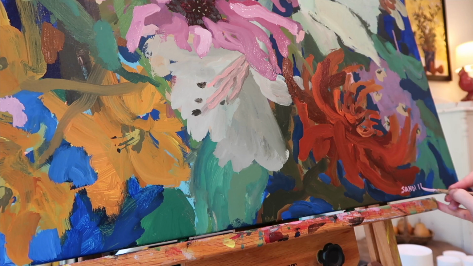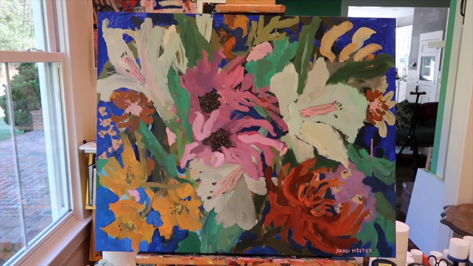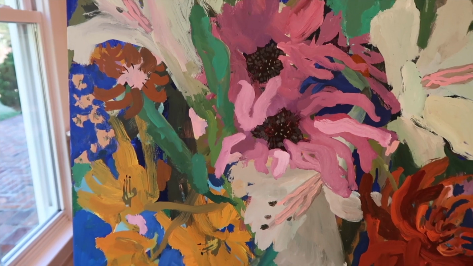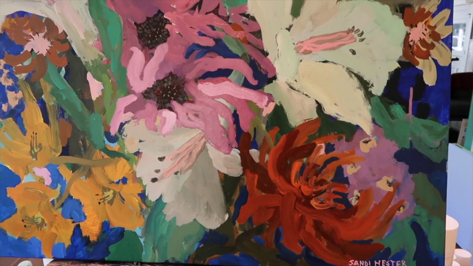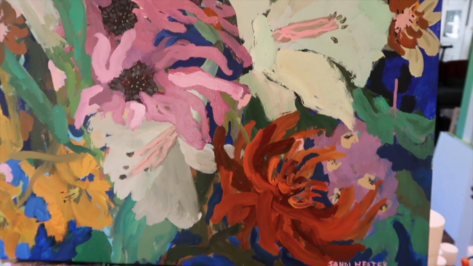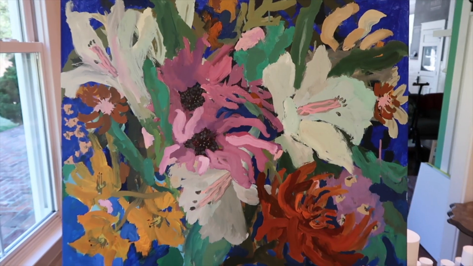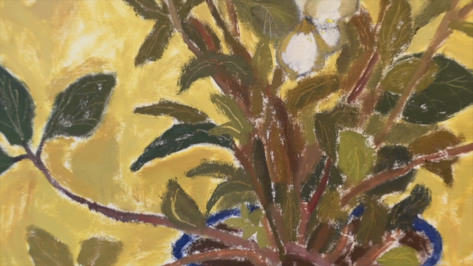So I want to share with you my tips, not only in how to paint the actual subject, but I want to share with you my color tips. And sometimes we think just color mixing or the actual subject is the hard part, but there's a lot of things with even the edges that are important to know as you're painting these things.